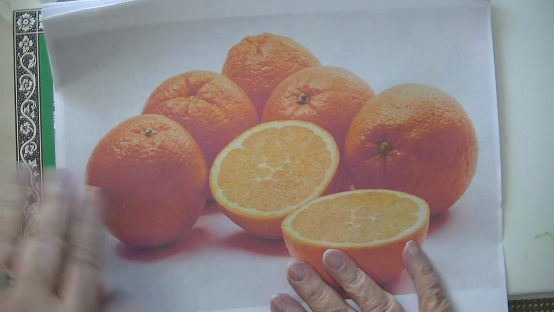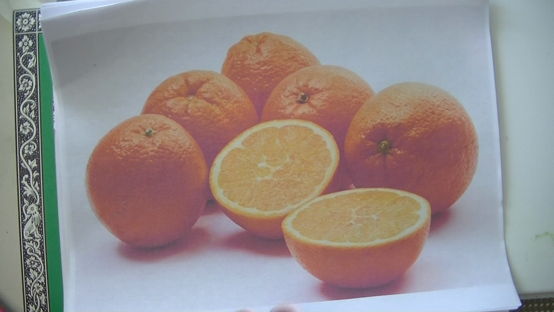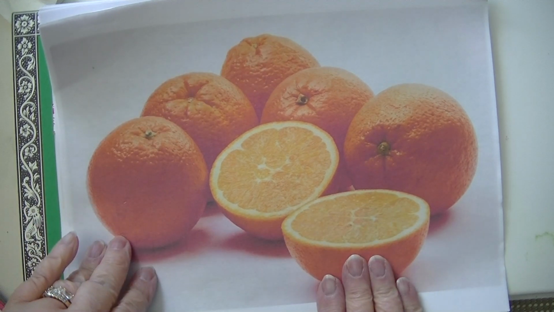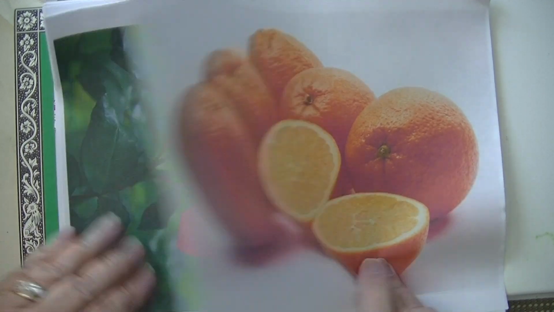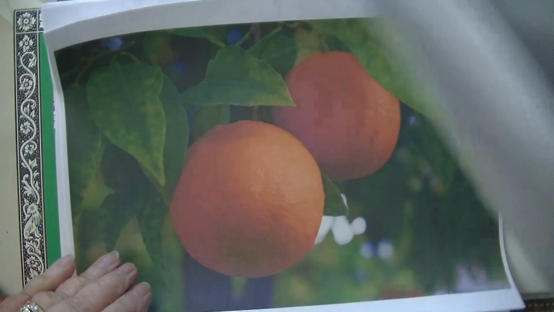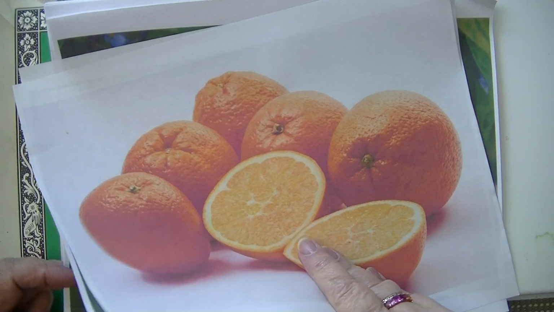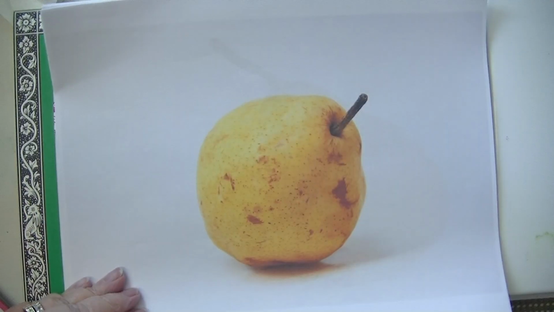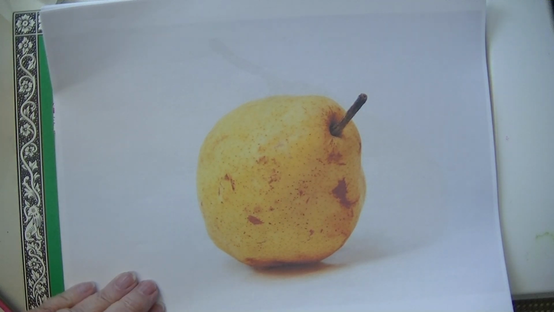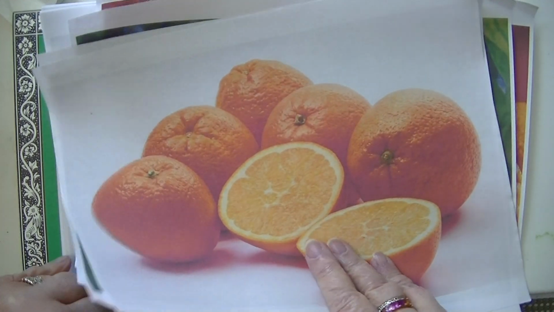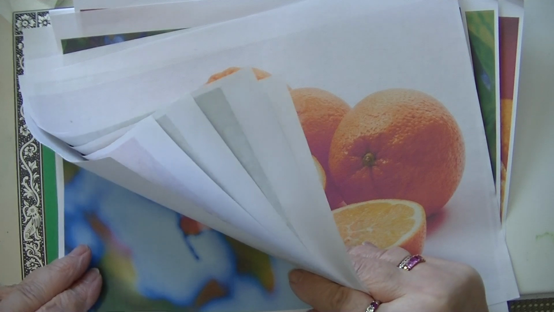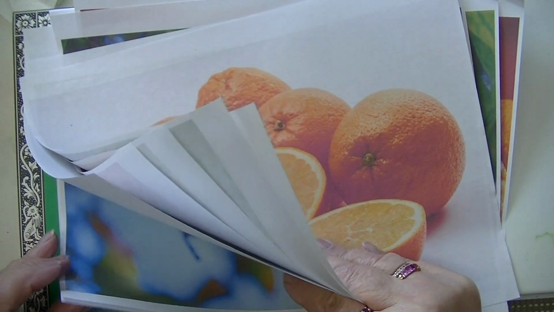resource material, and I picked out some different things that could possibly go into our still life, like these oranges. This one won't be, that would be a botanical. Oranges give me the color and the scheme, all of that. More oranges. Here's a pear, and I believe this is one that I chose, so we'll set that aside.